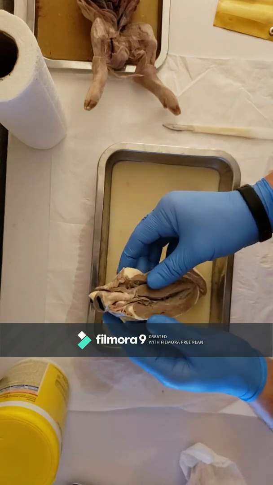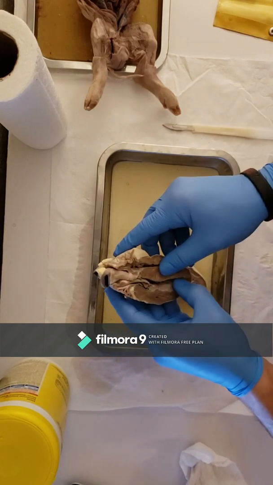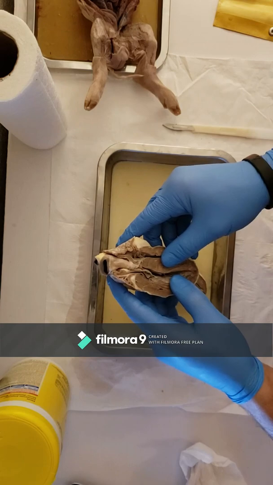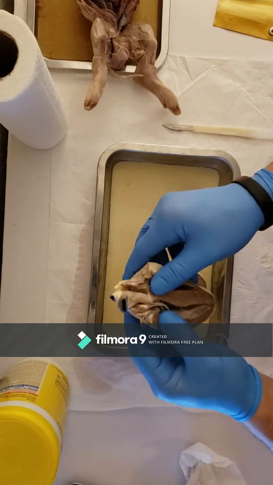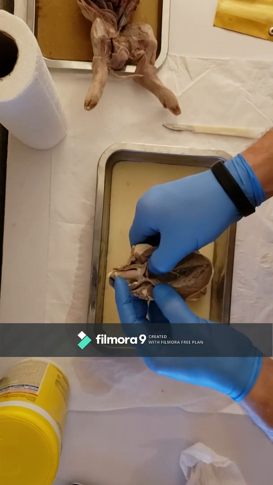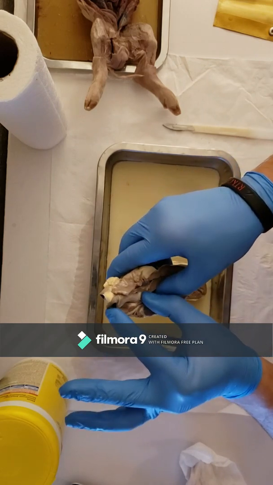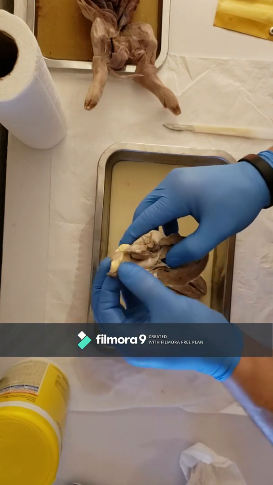The bicuspid valve, like I said, was on this side. The left ventricle is the larger one, and the aortic semilunar valve is right there, and the aorta is this large vessel right here.